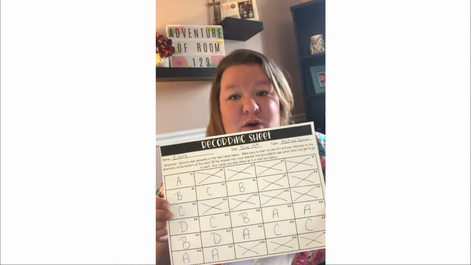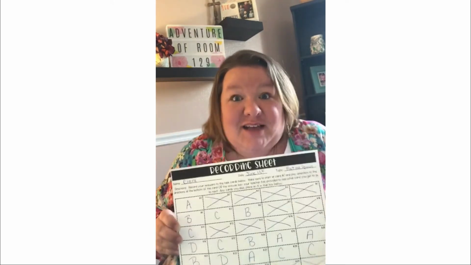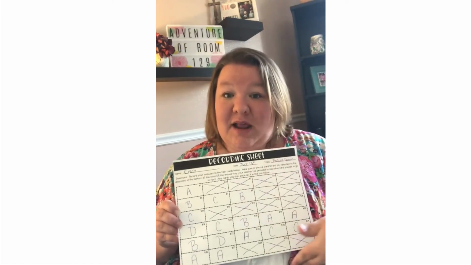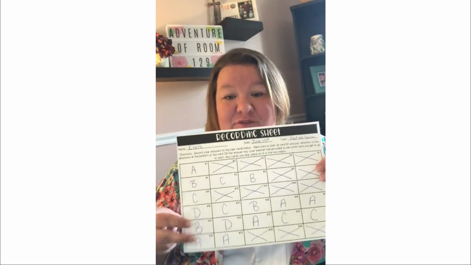So when I'm looking at recording sheets, it's no longer about grading. Holla! It is about how many task cards did they do. I can count here and see that this student did 17 task cards. That puts them in the average range, which makes sense when I look at this. But then I also can see that frustration level.